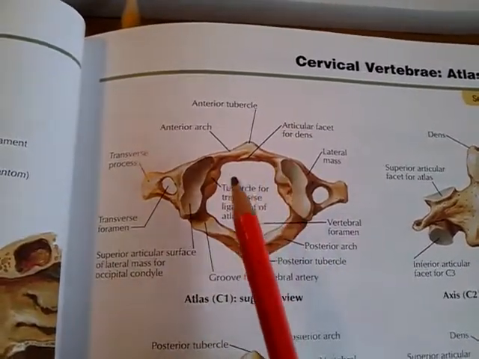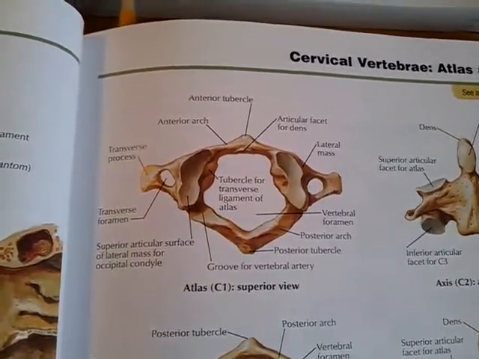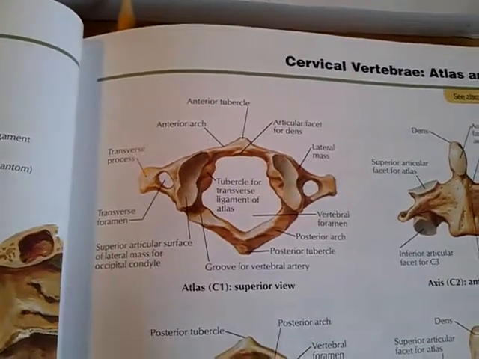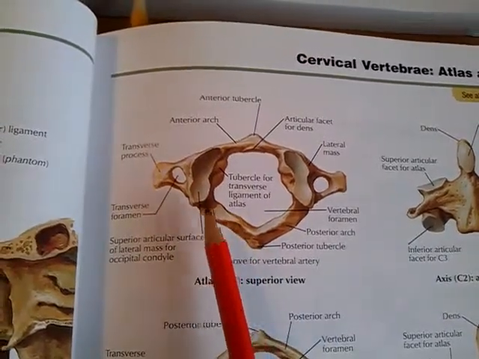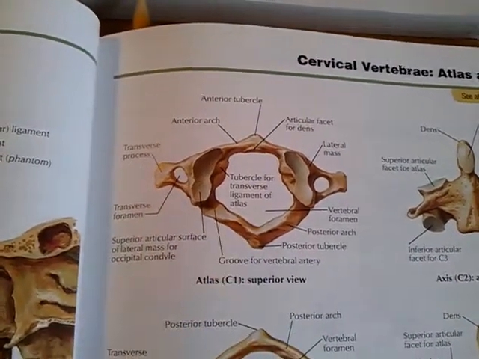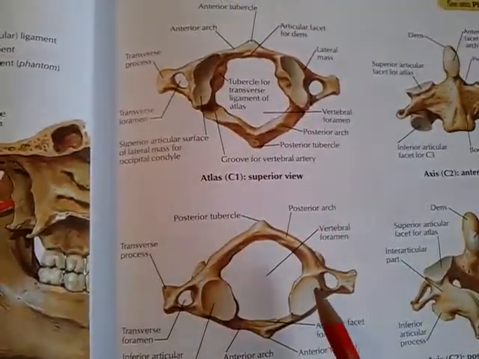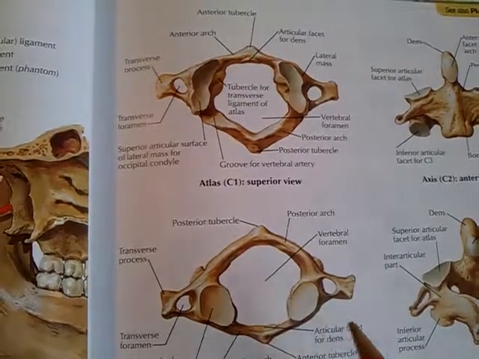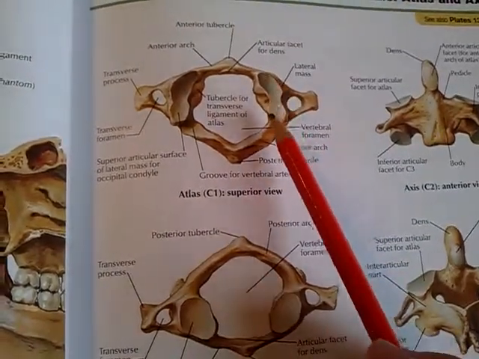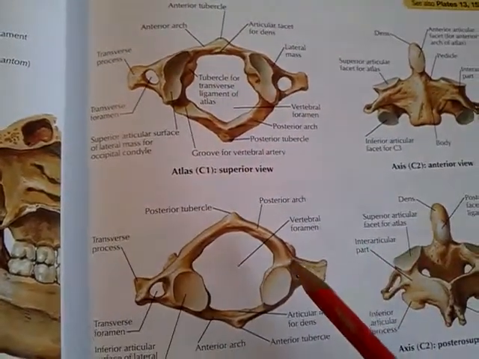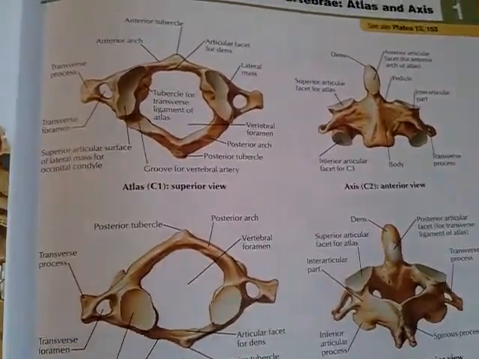The anterior arch also has an articular facet for the dens of the 2nd cervical vertebra. The posterior arch has a groove for the vertebral artery, and the lateral masses have superior and inferior articular facets. The superior are for the occipital bone of the skull, and the inferior is for the 2nd cervical vertebra.